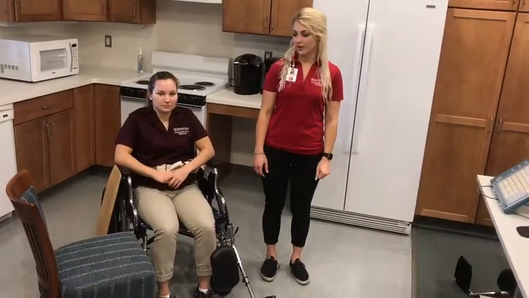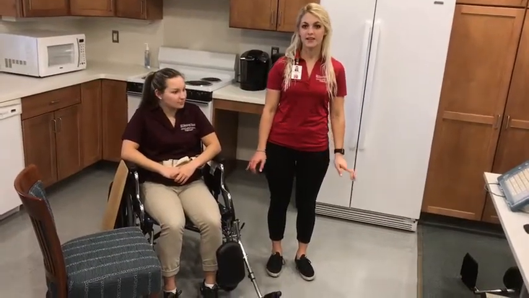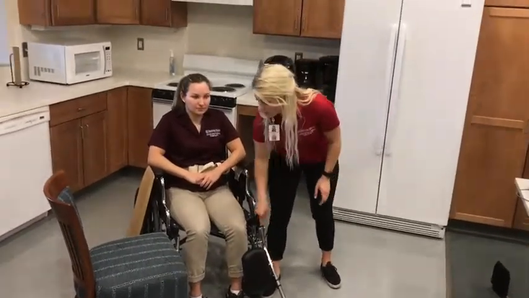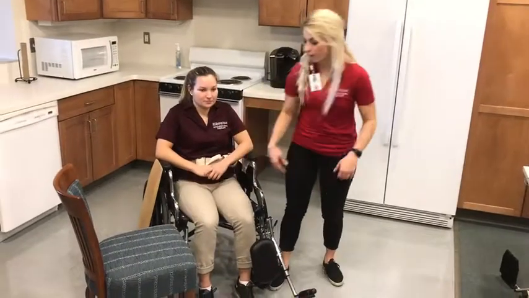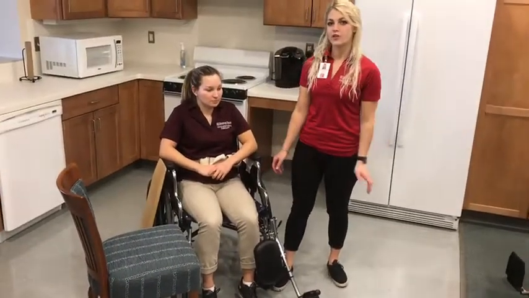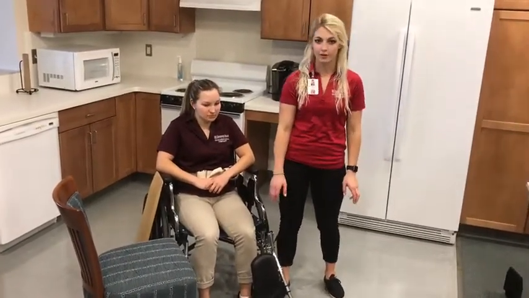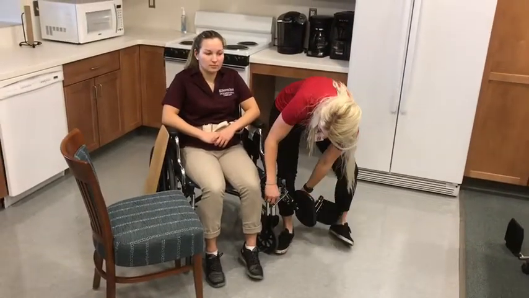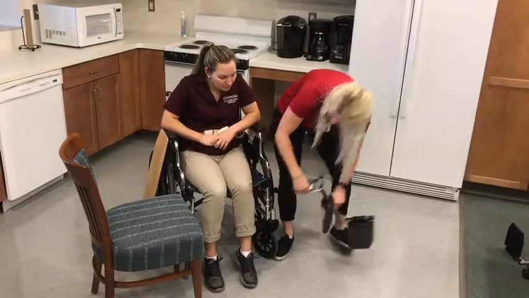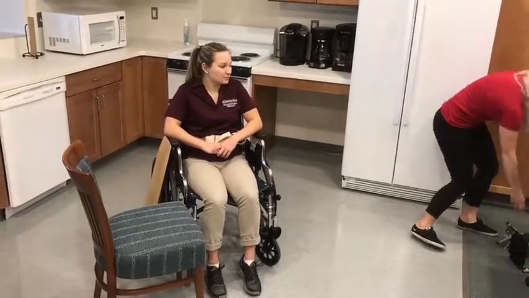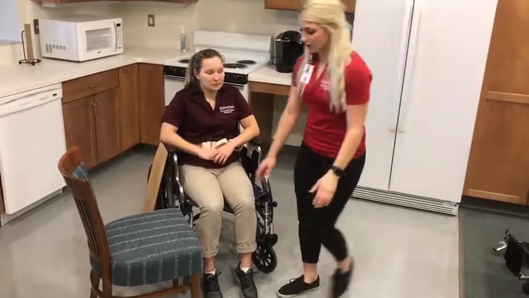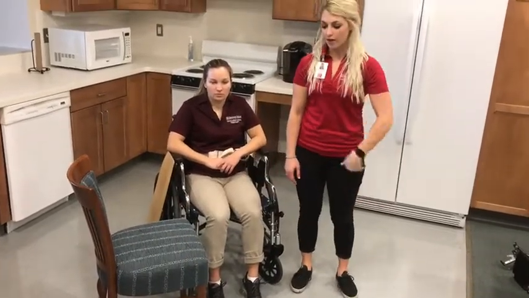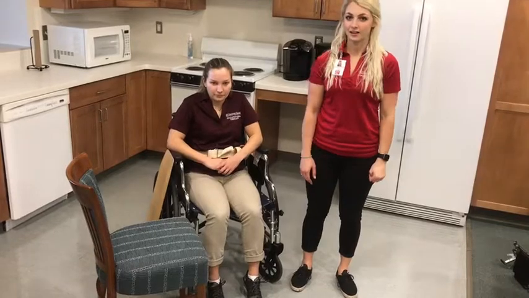Before we complete our transfer, we want to make sure that our environment is ready and safe. So the first thing we need to do is make sure that the wheels are locked, that we have all of our necessary equipment within reach so that we do not need to leave our patient halfway through the transfer. We're going to remove any leg rests that can come off. And last, we're going to make sure that our transfer chair is close, touching if possible, and that our environment is clear of any clutter.